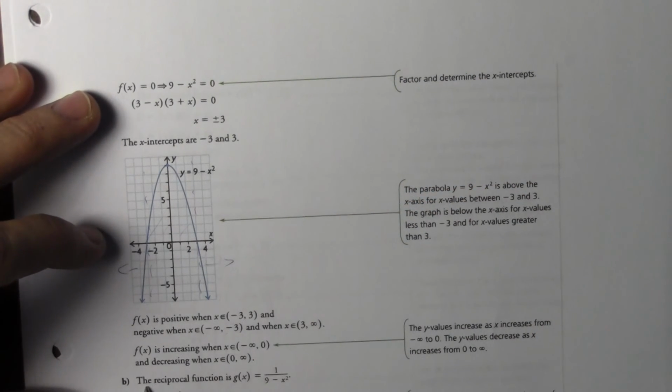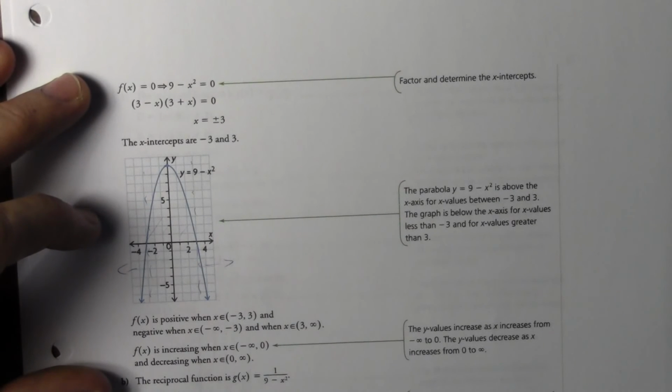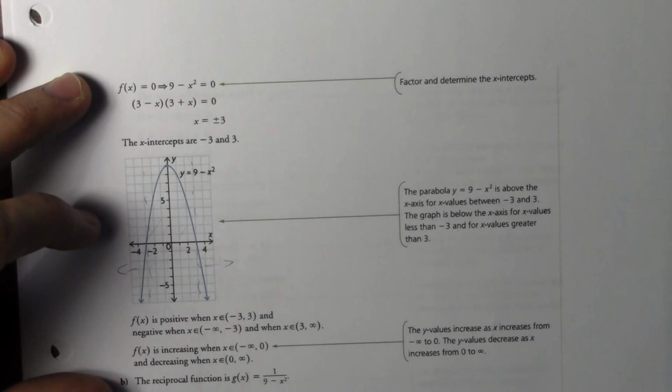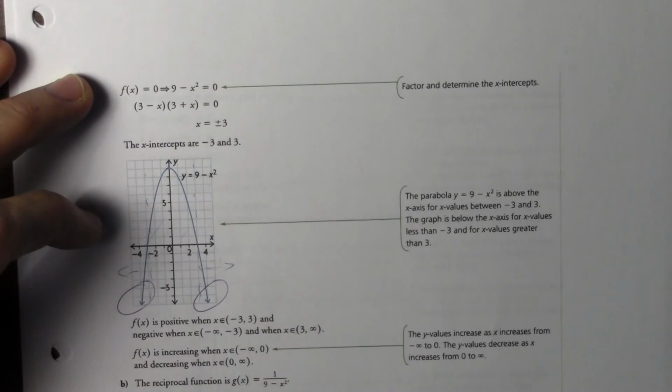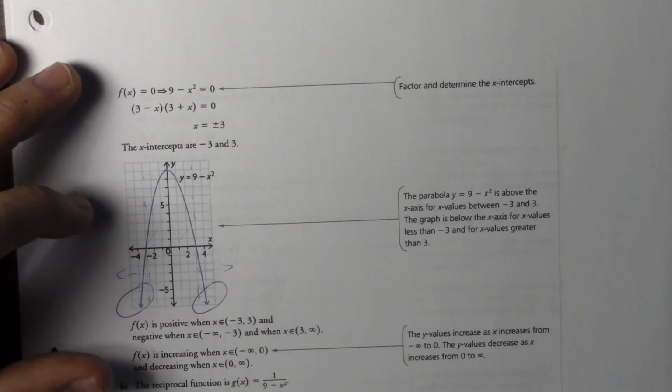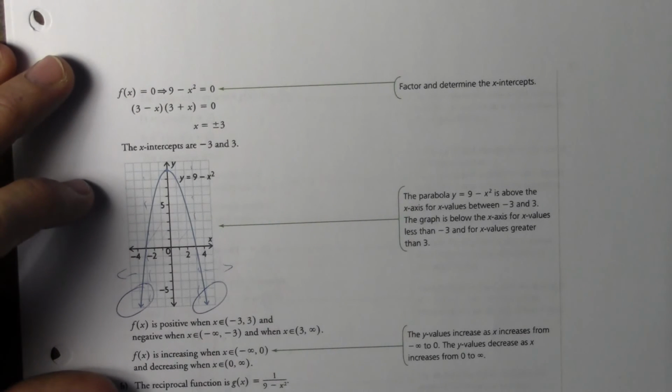Okay? The reciprocal function now. The vertical asymptotes, as we mentioned, are at negative 3 and 3. The domain is, again, x element of the reals, with the exception of plus or minus 3. The horizontal asymptote is y equals 0. That's because these approach infinity. That's why we have a horizontal asymptote at y equals 0.